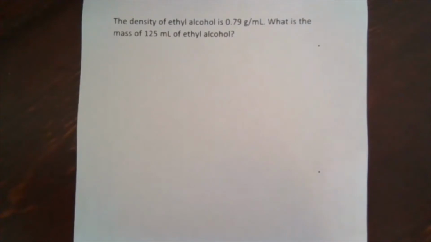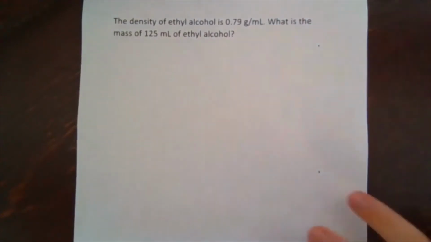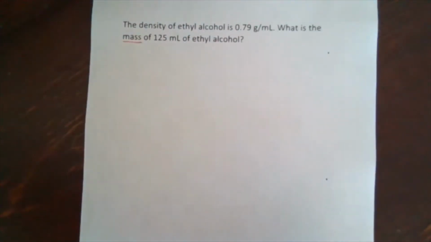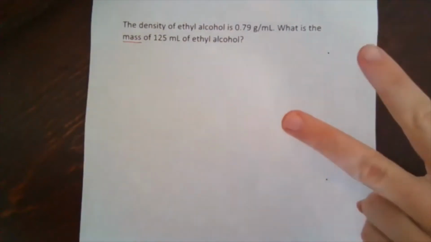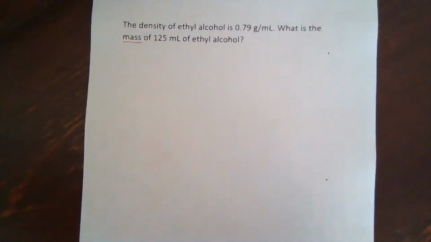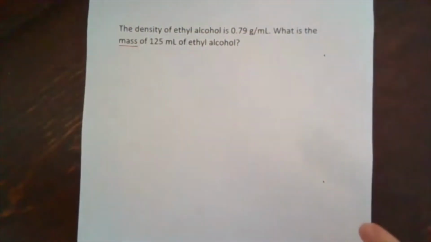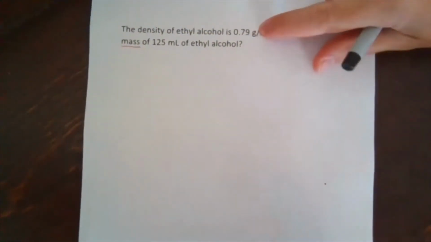Density of ethyl alcohol is 0.79 grams per milliliter. What is the mass of 125 milliliters of ethyl alcohol? All right, so in this case, we're going to look at solving this problem in two ways. So there's going to be more than one way to do this. So the first one is we can set it up like our equivalent, our unit conversion problems. We know we want mass. We can use any mass unit we want. We can see a G in the prompt, so it is likely that what we want is grams.